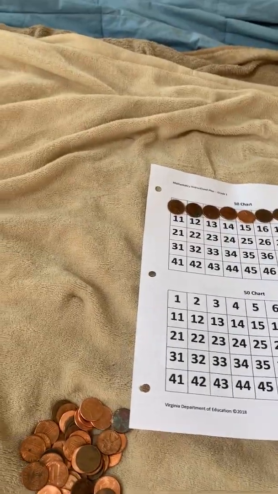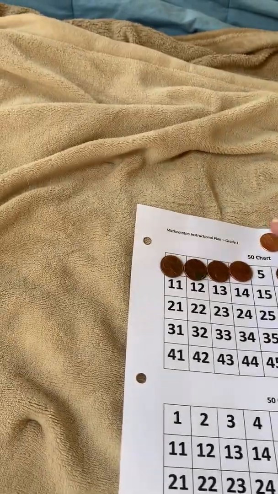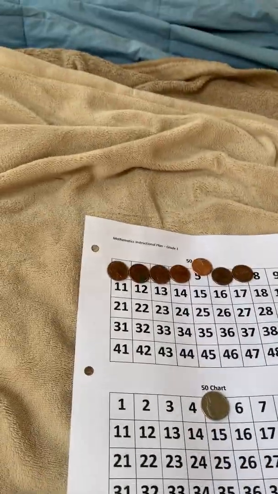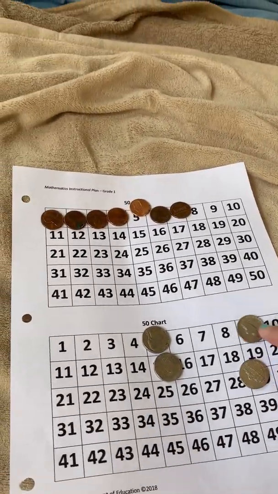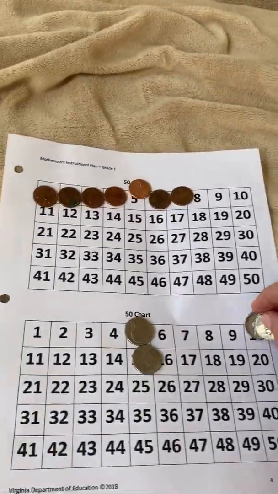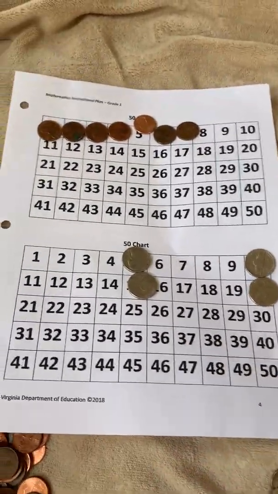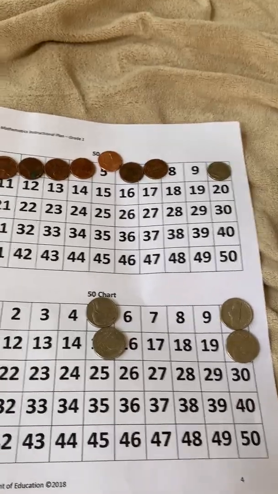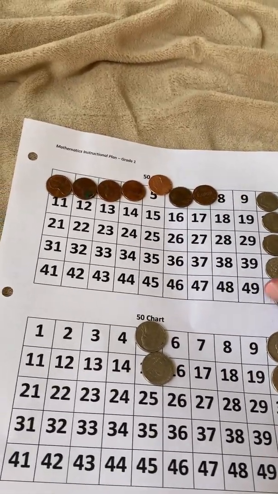Next we have nickels. So we would show that as being worth, well, I'll come down here, being worth 5. So 5, 10, 15, 20. And you can keep going like that. And lastly, we have our dimes. So I'm going to show it up here. It is worth 10, 10, 20, 30, 40, 50.